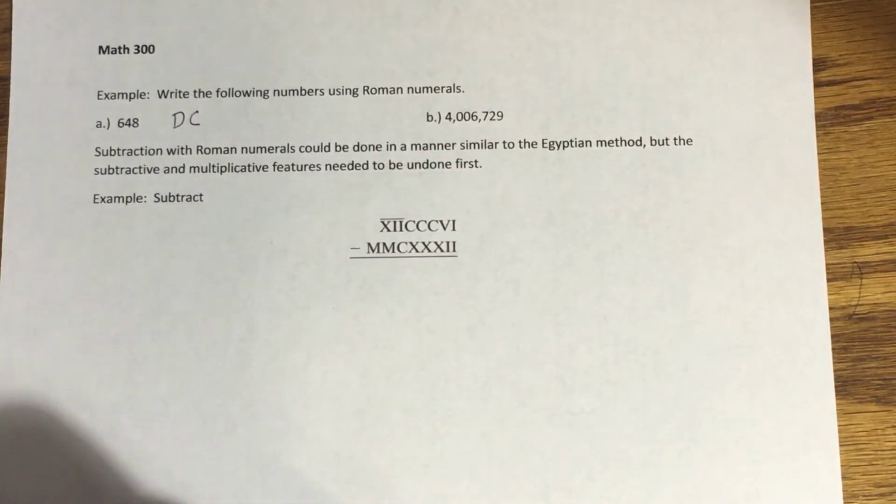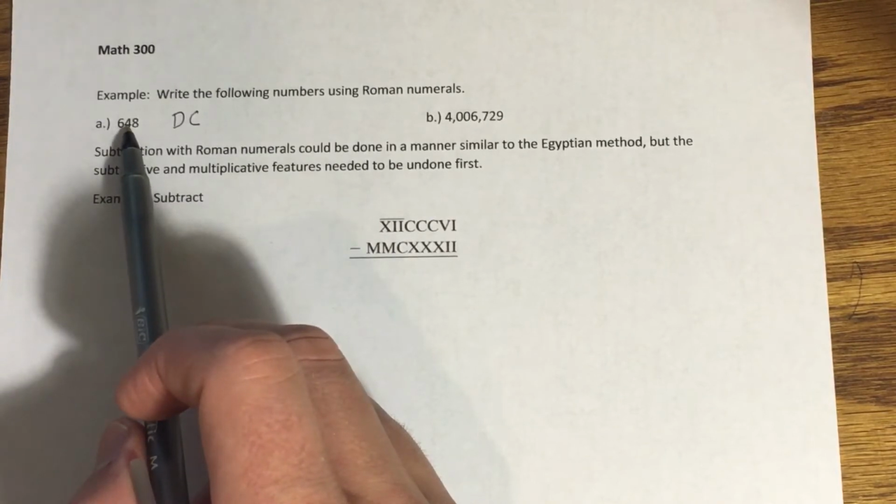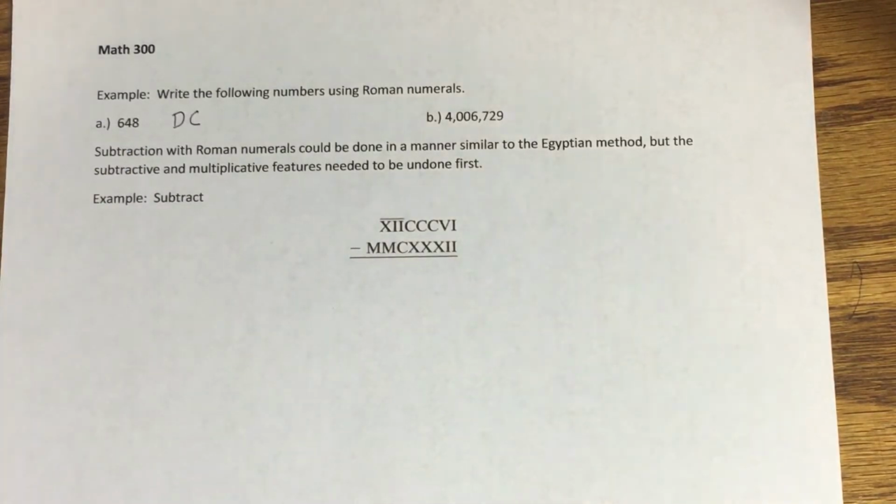That's what that would look like. Okay? Next up, I have a 4 in the tens place. Now 10 is represented by the Roman numeral that looks like an X. But for the number 4, we don't put 4 X's. This is where we would use the subtractive feature.